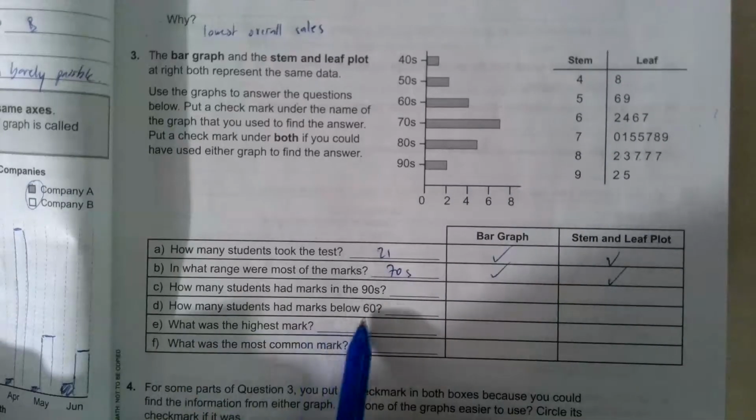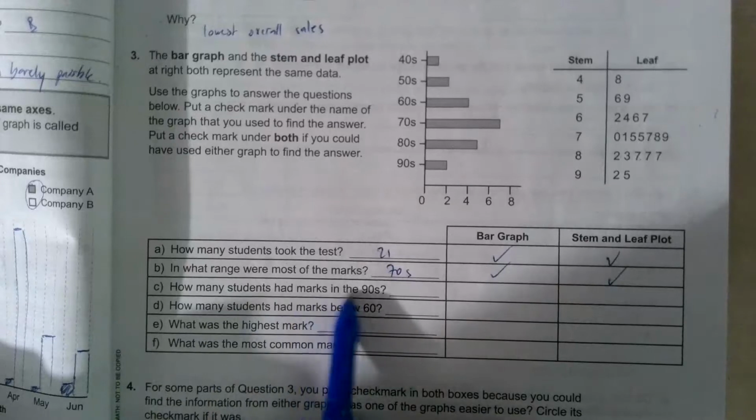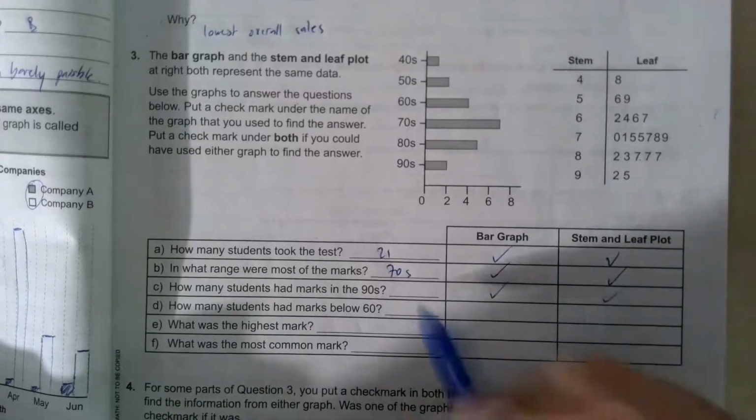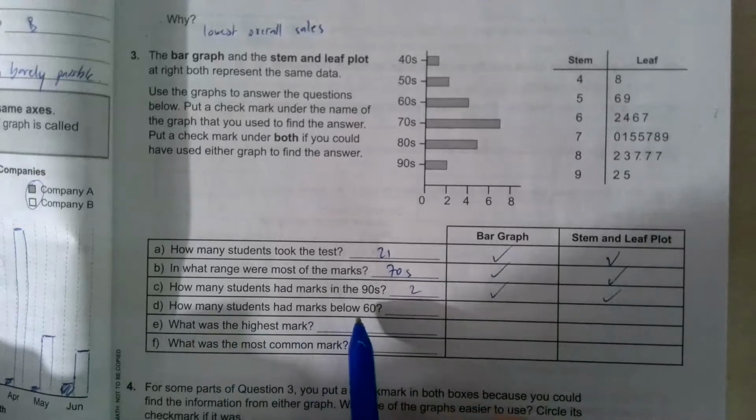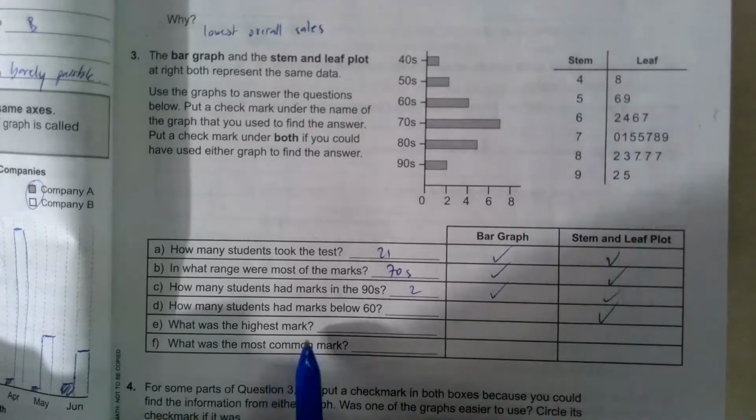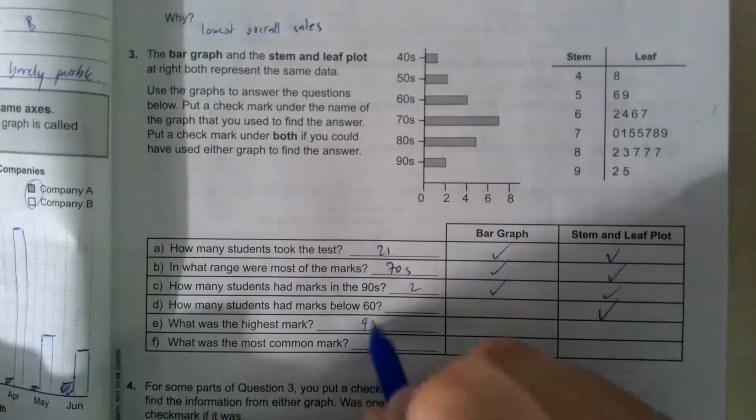How many students had marks in the 90s? 2. How many students had marks below 60? Below 60: 1, 2, 3. I think that one's better, more clear. What was the highest mark? Oh, this one doesn't say that. 95, right?